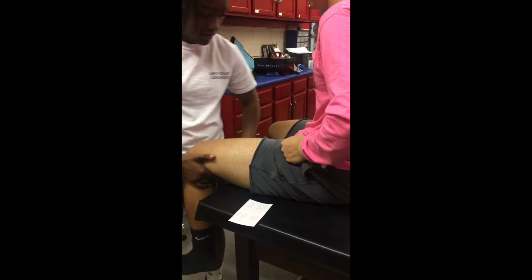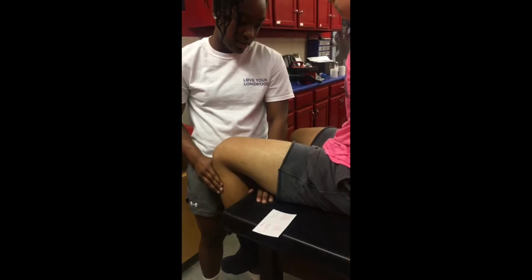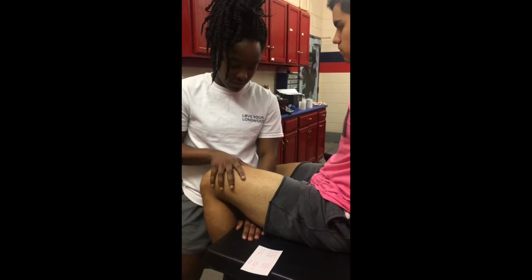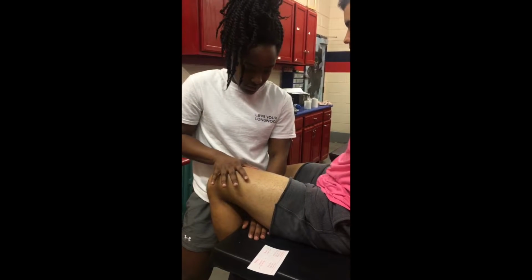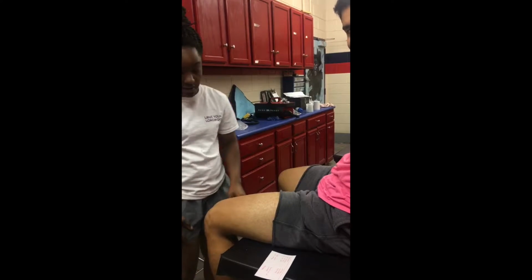Our hip flexors. So I'm gonna ask you to flex your knee and raise your leg a little bit, and then I'm gonna try and push it down. All right, I'm gonna hold it for 5 seconds. Ready, go. 1, 2, 3, 4, 5. All right, and now get up a little bit and stand like right here.